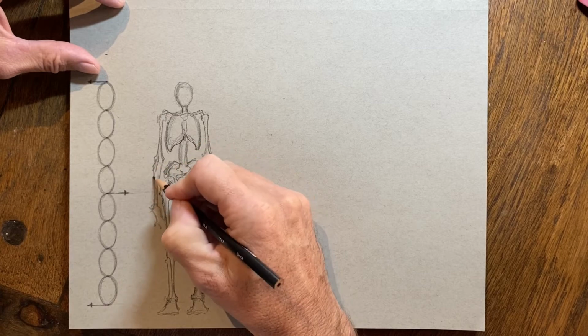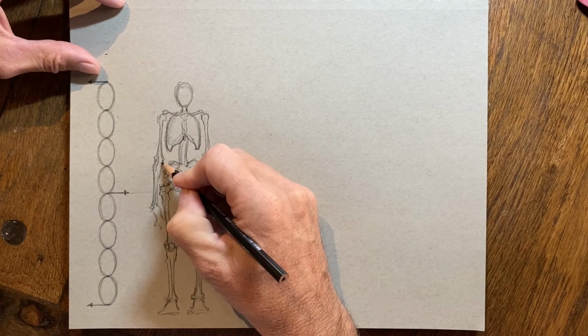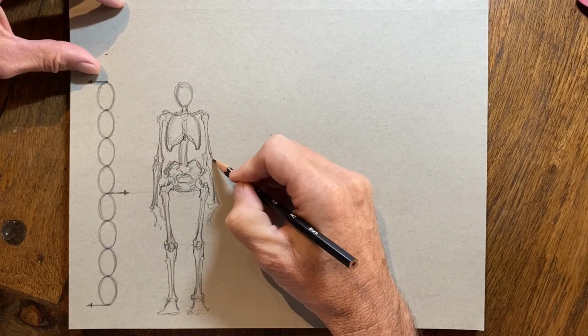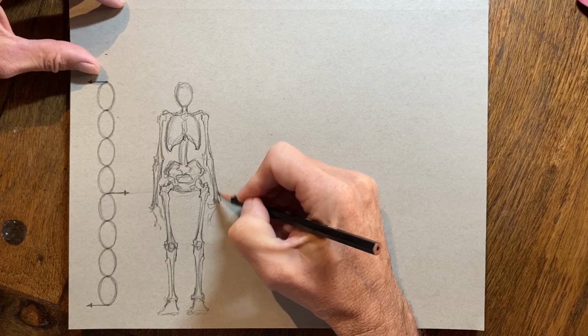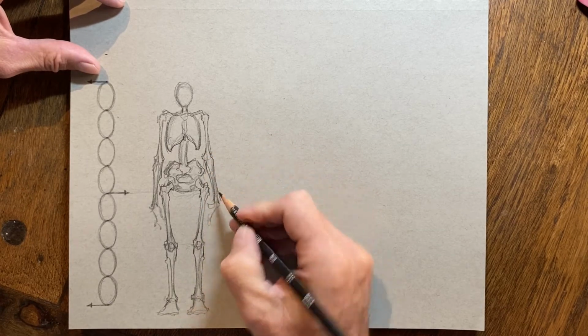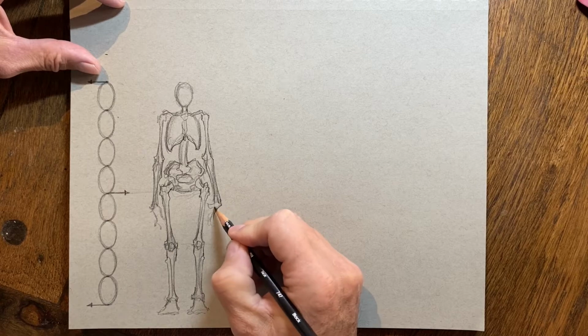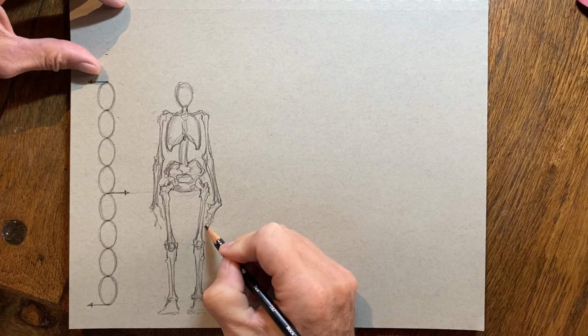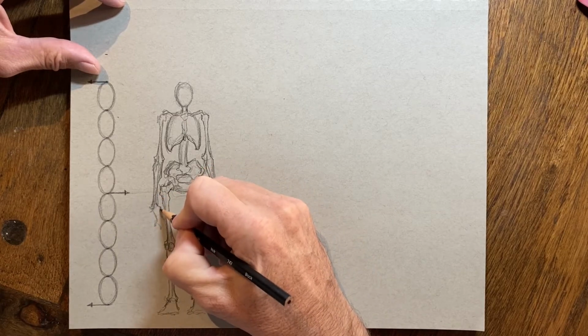Then we have the radius. You see a little bit of the ulna underneath. Radius. And ulna in here. Do a quick gesture of the hand, thumb, maybe a couple fingers.